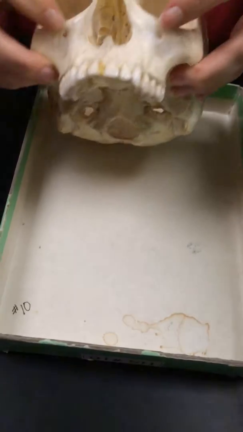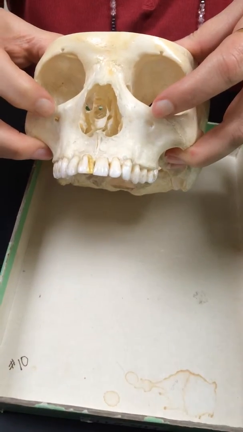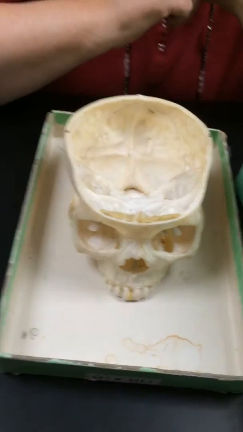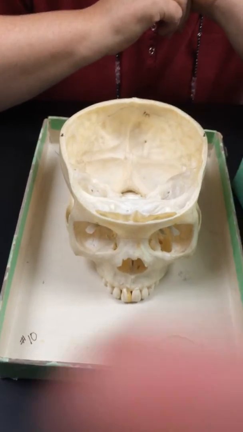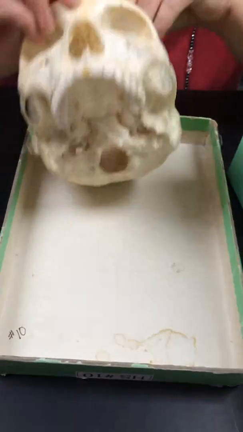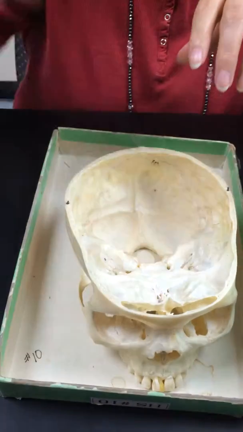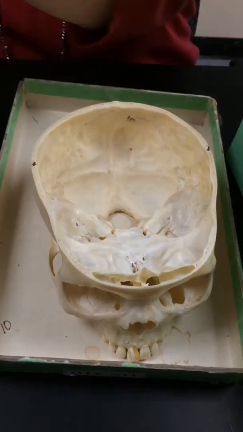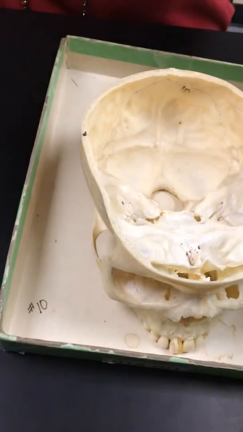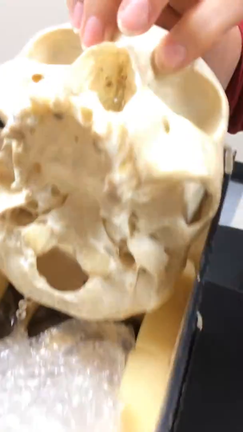So below the orbits right there. Upside. And then alveolar processes. So they're like teeth roots, like the sockets. Yeah, when they're missing, you can actually see, because it's any of the bone around the opening where the tooth would have been.